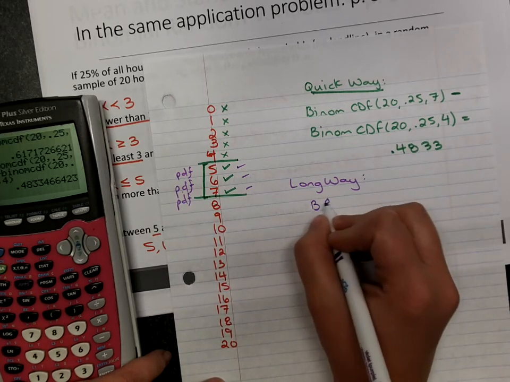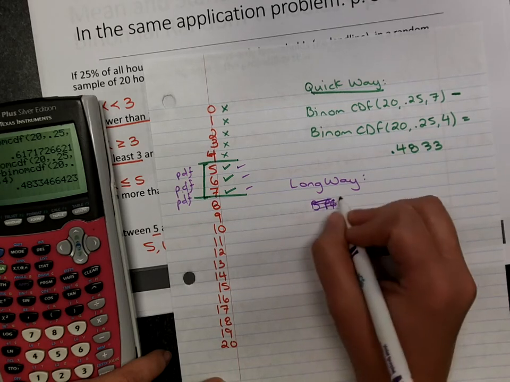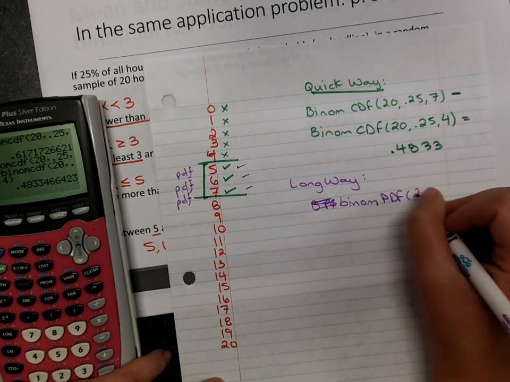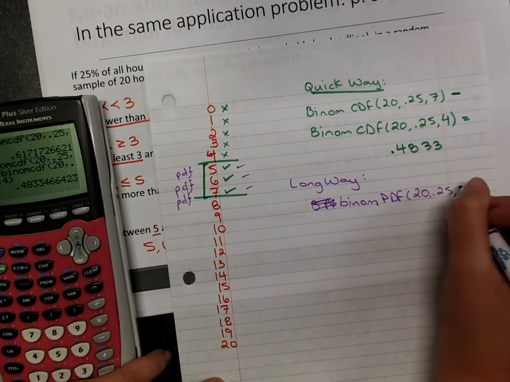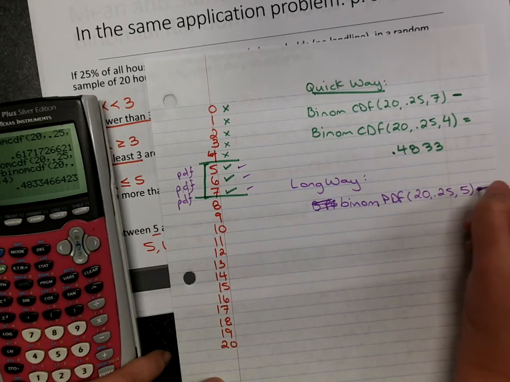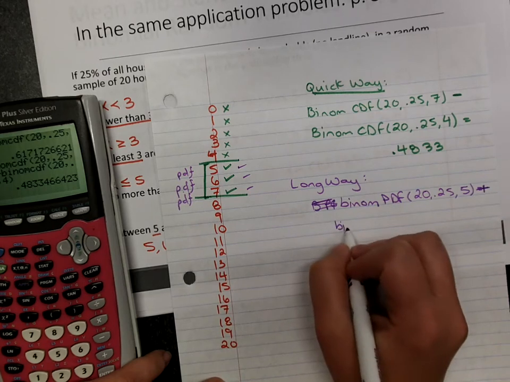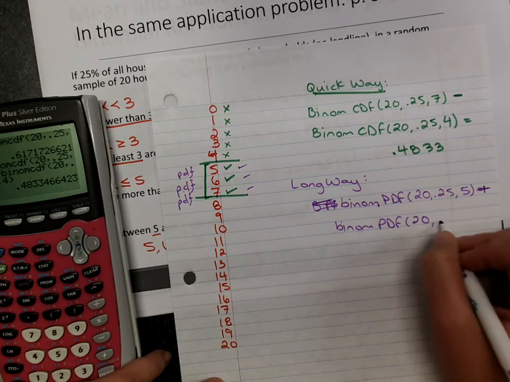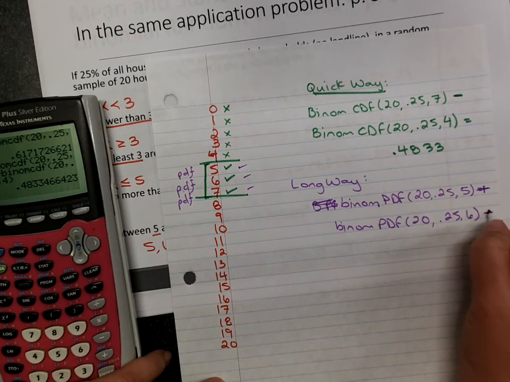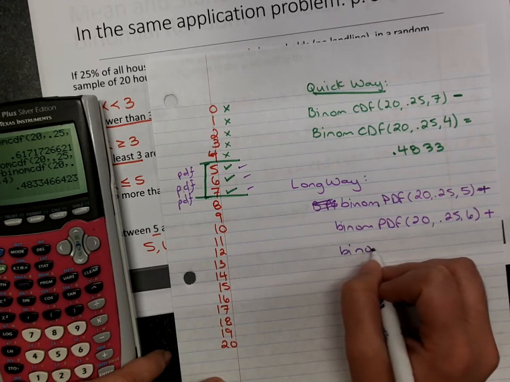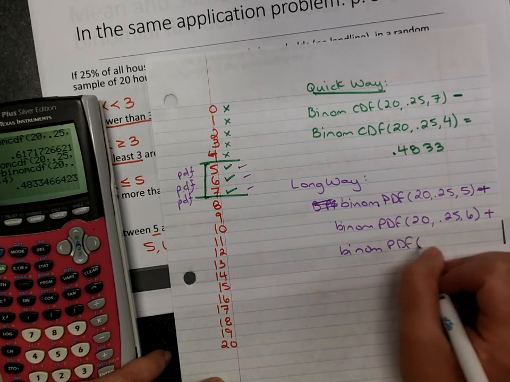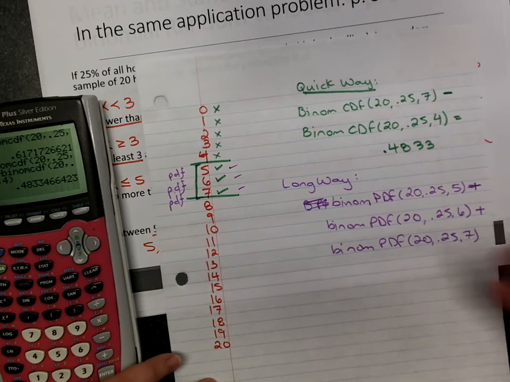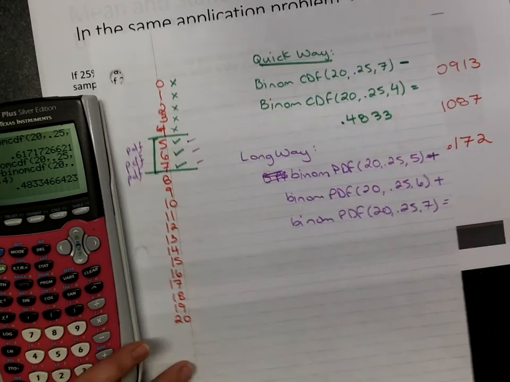So you do a binomial PDF of 5 plus binomial PDF with 6 plus, this gets a little tedious, binomial PDF with 7. And if you have more than 3, just keep on tacking them on. So you have to add them all up.